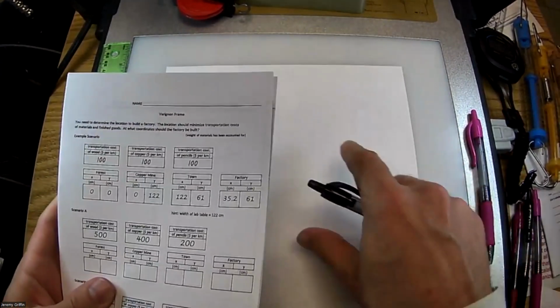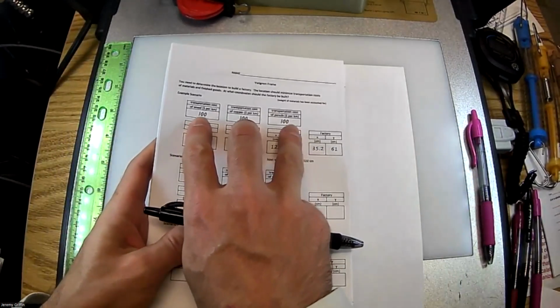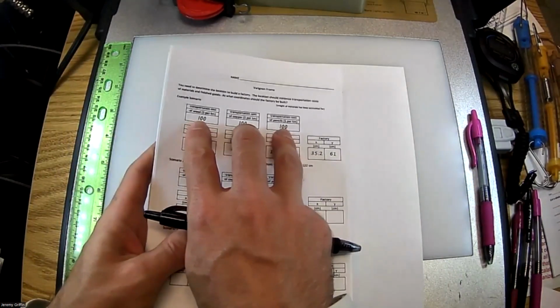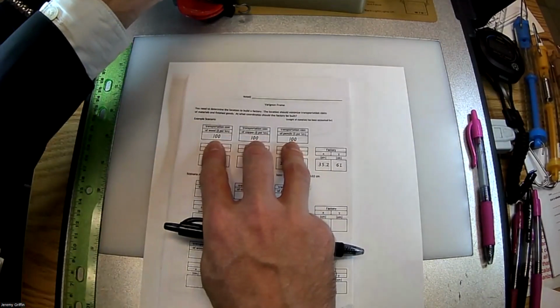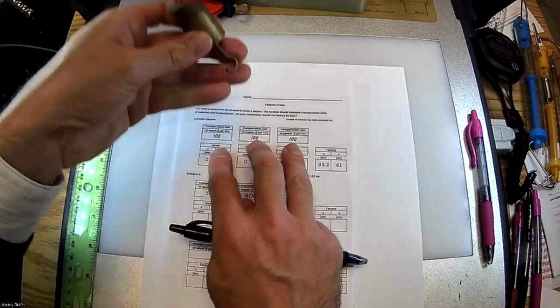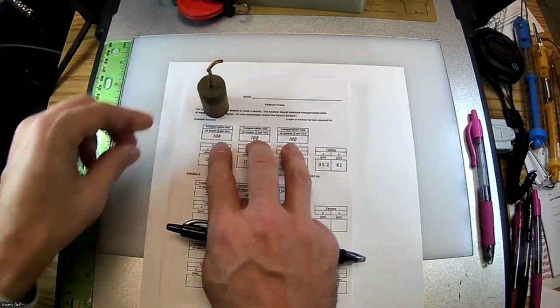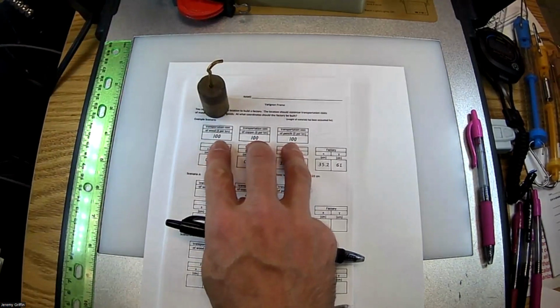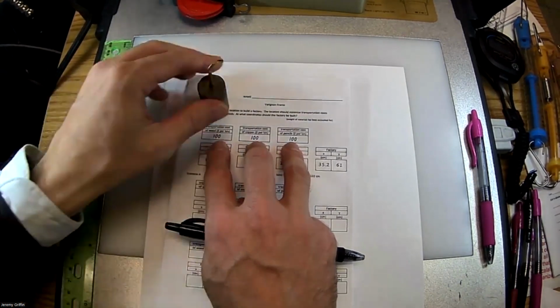So one thing it says is that the transportation costs are all equivalent. So I've got the same number for each one. This is 100 grams right here, which by the way also weighs 1 Newton. Maybe you just have the exact same lab weight tied to each one.